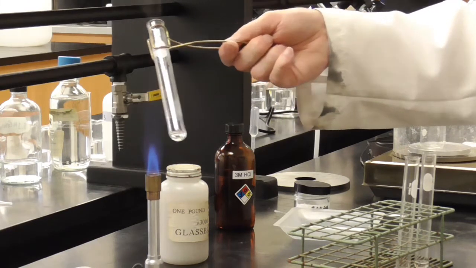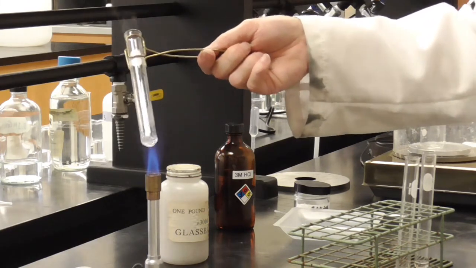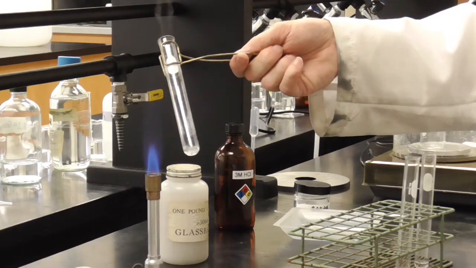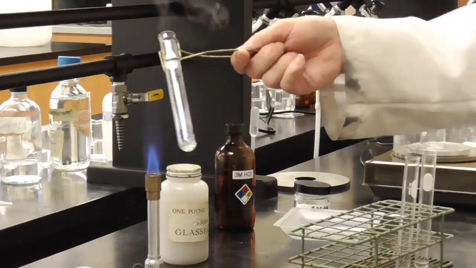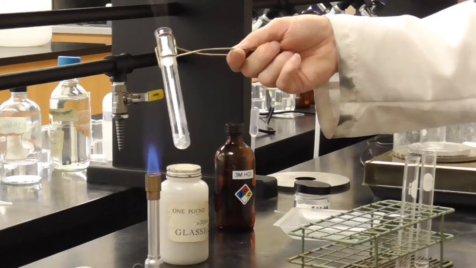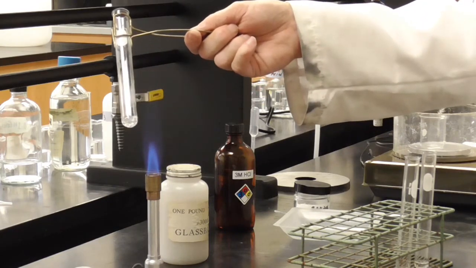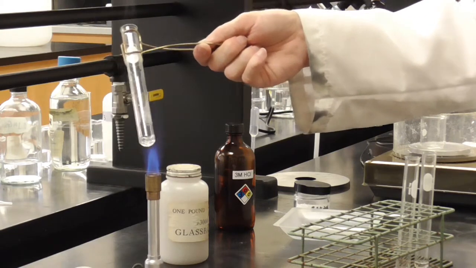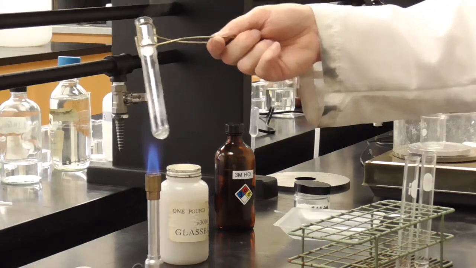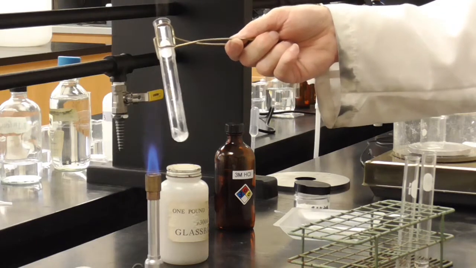And you can see, actually, we're starting to get the salt crusting a little bit up there on the side of the test tube. I'm kind of shaking it a little bit too, so that any boiling gas will get released and not trapped down there.